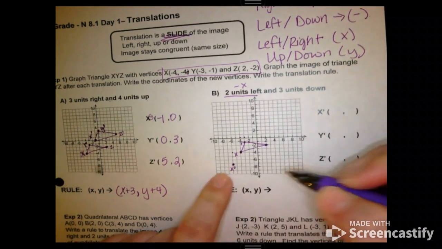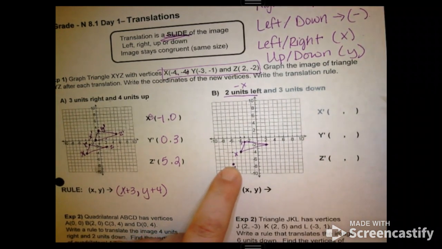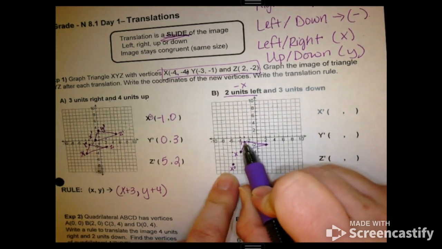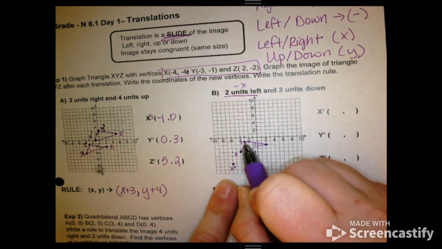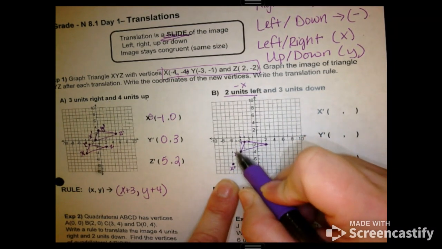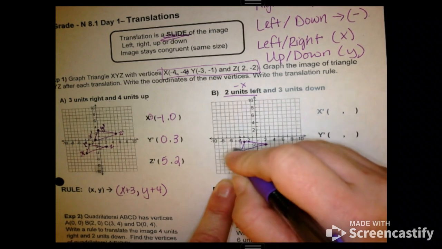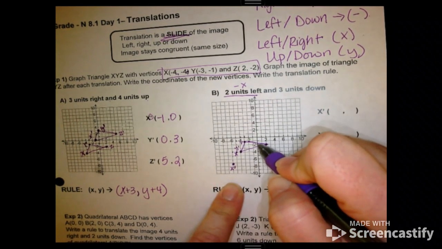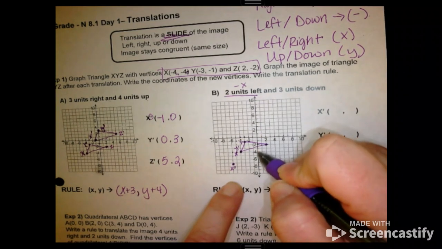X prime. What are my coordinates for X? I started at X. Now I go to Y. Y is going 2 units left, so 1, 2. How many down? 3. It's kind of going to overlap where I wrote my X. And then Z, 2 units left, 1, 2. 3 units down, 1, 2, 3.